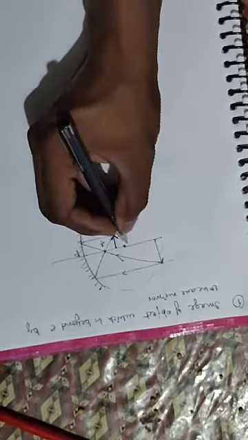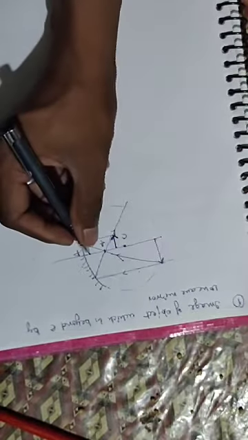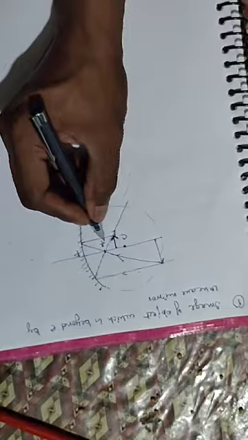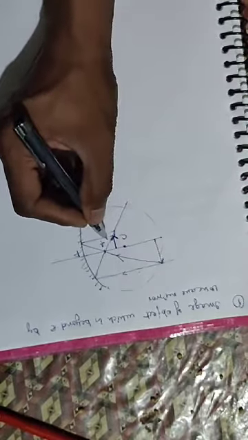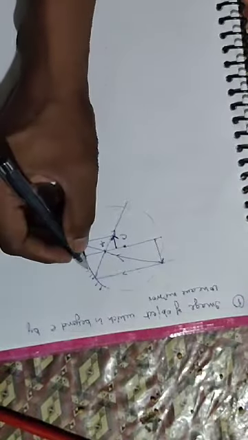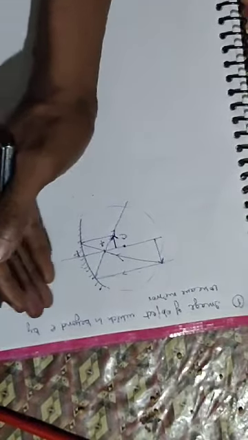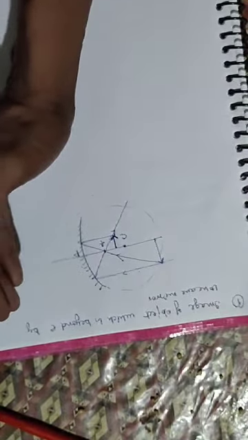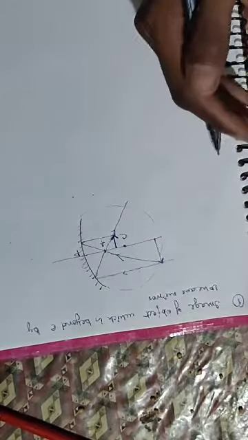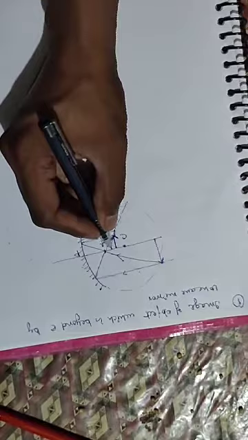So when object is placed beyond C, what I have observed is that the image formed is between center of curvature and the focus, and that image is inverted and it's a real image. Why I am saying real image? Because it is formed in front of the mirror, not behind the mirror. If this image is formed behind the mirror, means on the coated side, then that image will be a virtual image. But in this case, the image is formed in front of the mirror. I can easily take this image on the screen.